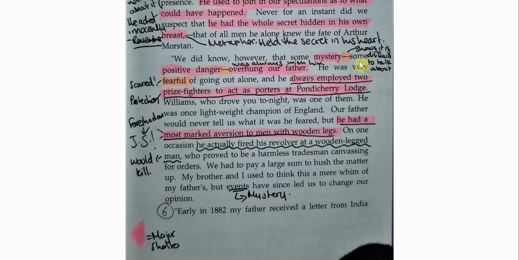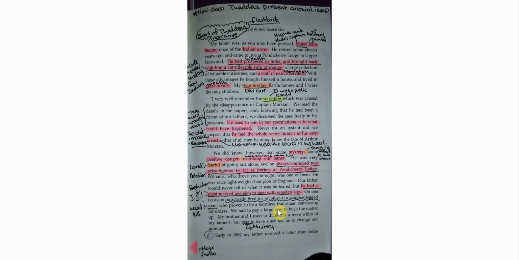This metaphor that some mystery, some positive danger overhung our father. The idea that this danger and mystery was always with him, that he couldn't go anywhere without worrying about this. But these are all described as events, and that leads to the mystery because we aren't given too many details yet. Okay. So let's continue.